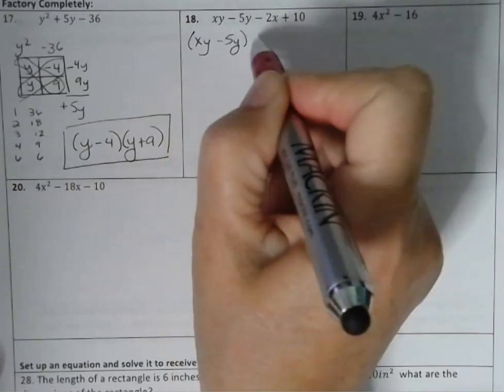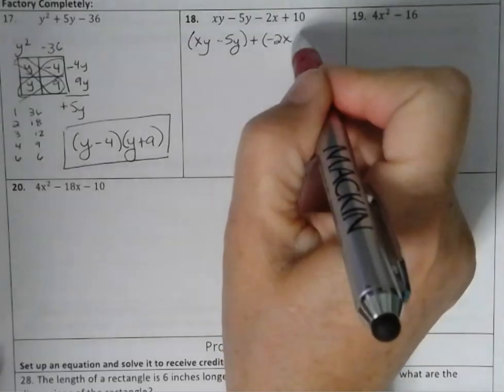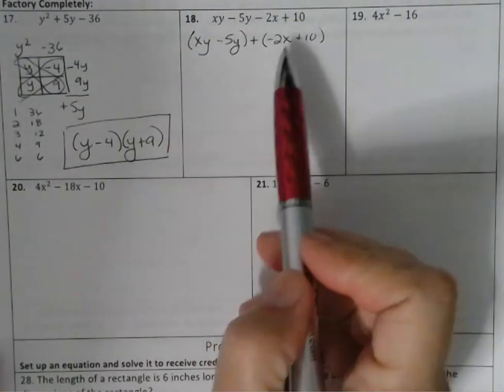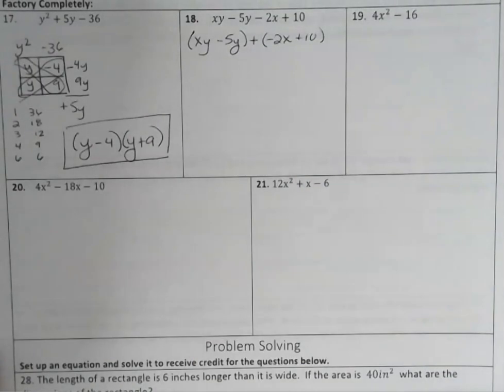Okay, and this is a factor by grouping problem, and we're going to group these just as they appear. As you get into more complicated math, you'll have to rearrange in order to factor, but I'm not doing that. So we're just going to go ahead and group these two. Notice that I put the negative with the 2x. That negative goes with that sign, and we always have a plus in the middle.